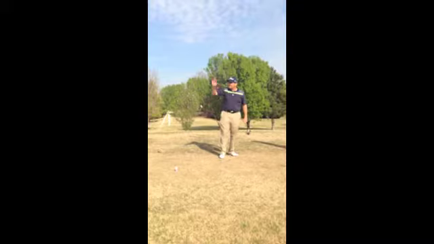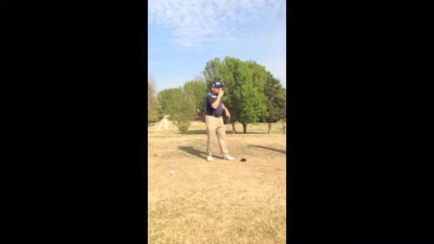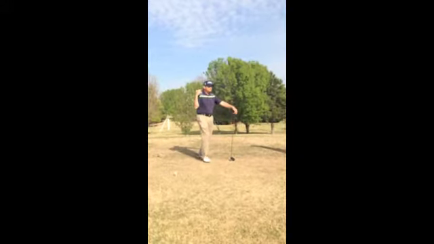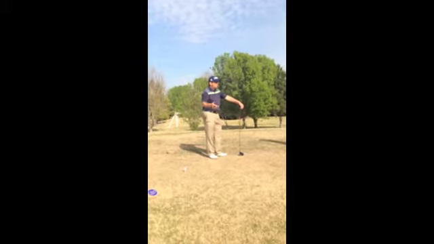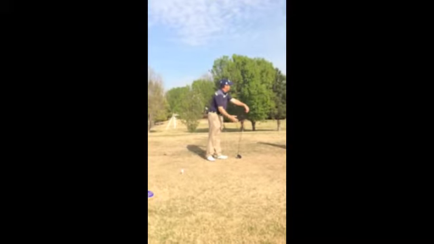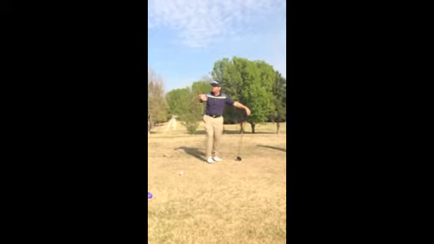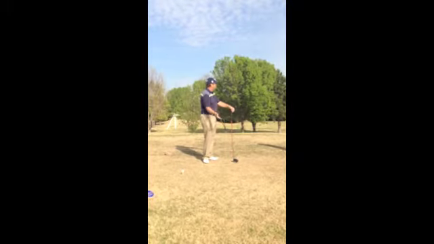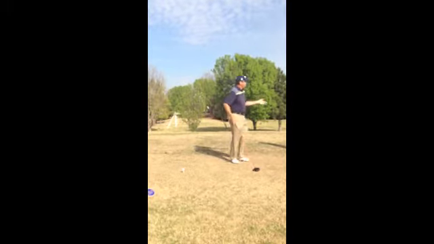So we want to take that into account. You hear the TV commentators say, well, we're going to take this side out of play. The left side out of play or the right side out of play. Well, that's what they're talking about. And so that makes a difference.